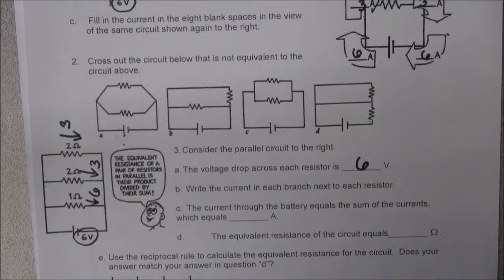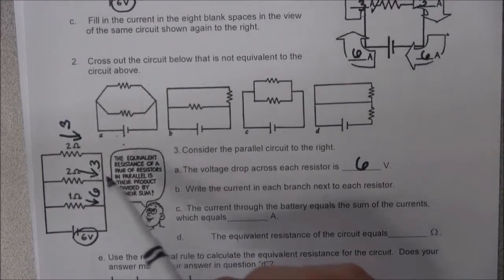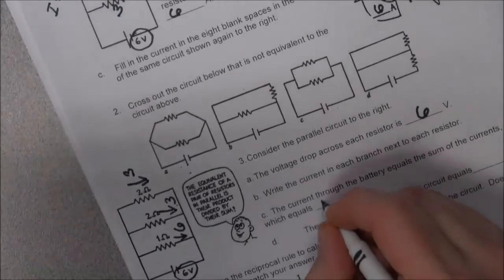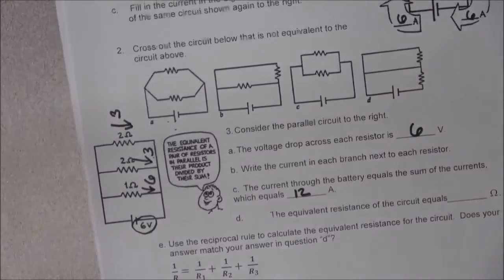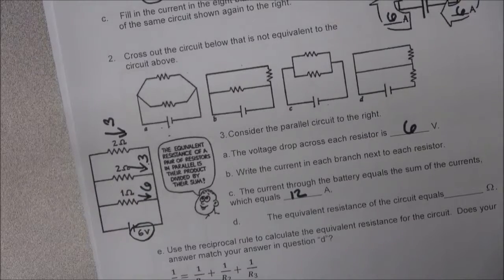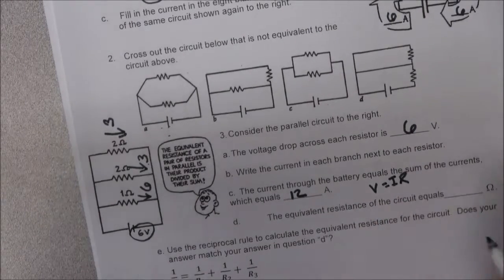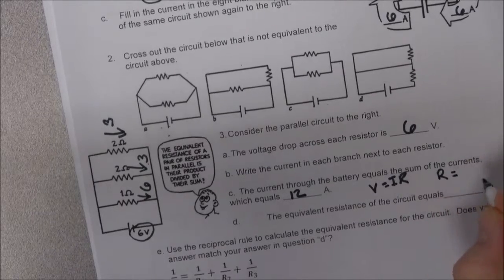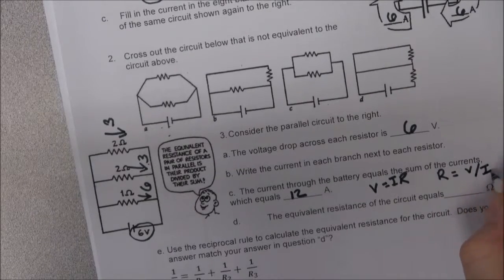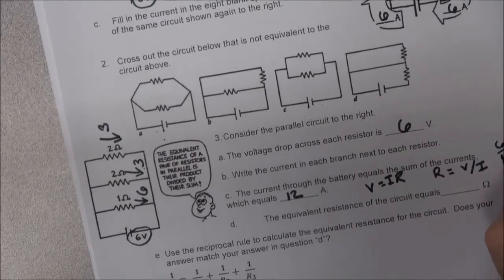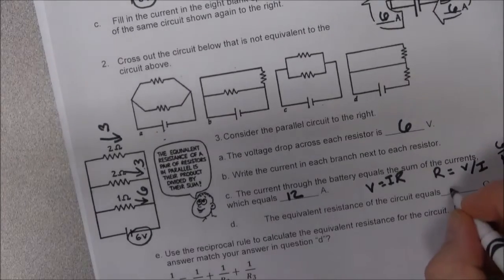So what's our total current? Our total current is the sum of the 3 branches. So if we look, we have 6 plus 3 plus 3. That gives us a total current of 12 amps. All right, we can find the resistance using Ohm's law. V equals IR, or R equals V divided by I. So I have 6 volts divided by 12. That gives me a resistance of 0.5.